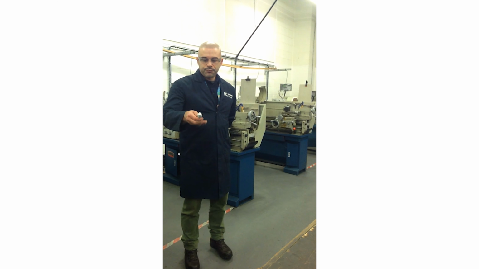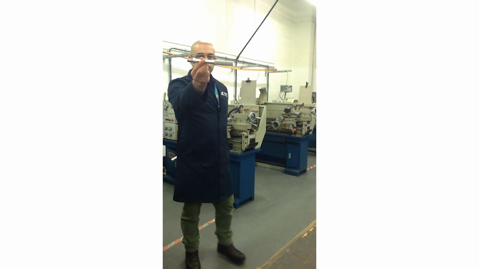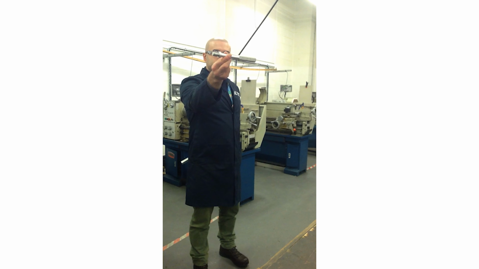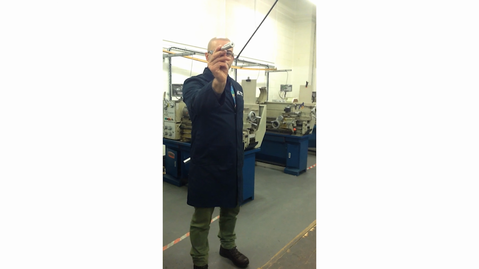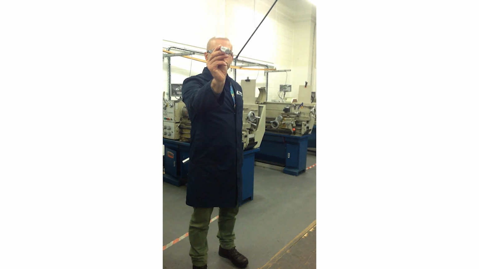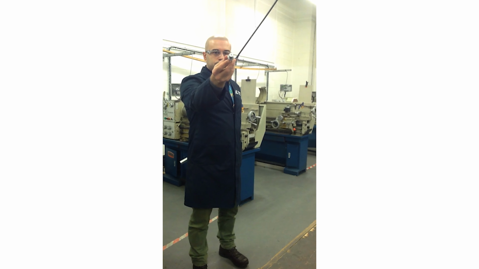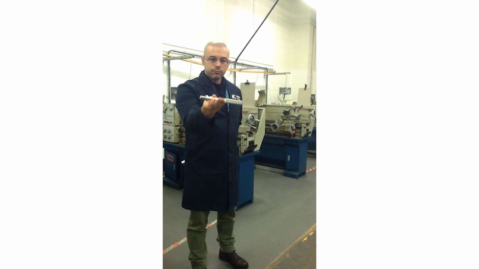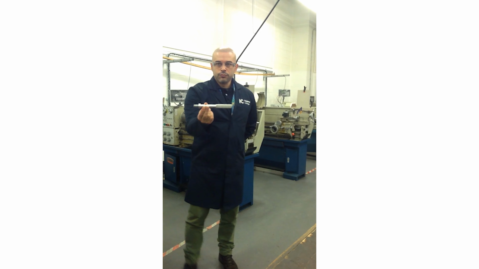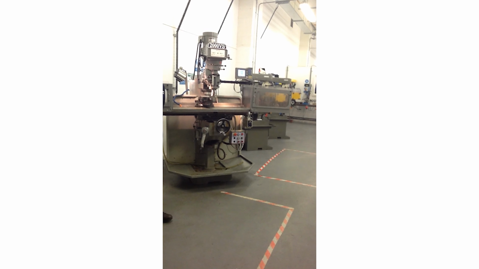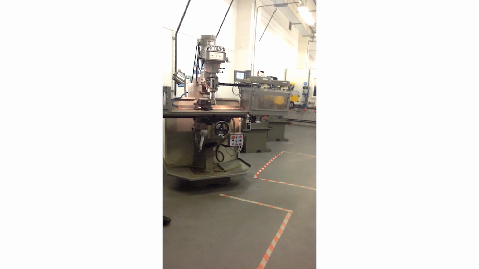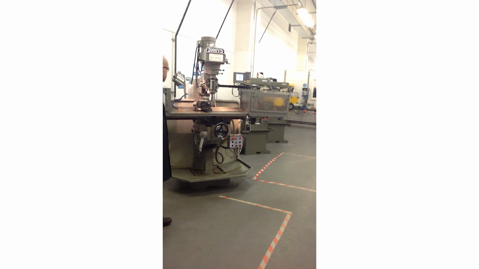There we use the process of turning to produce components that are round in nature, very much similar to the product that Ashley is now holding. This is, again, a typical product that would be manufactured by an engineering student on a lathe using the process called turning.